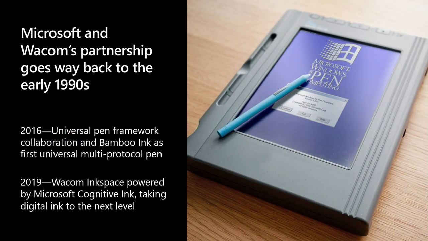And our partnership goes way back to the early 90s. So we found this picture in the archive of our CTO. At that time, Wacom and Microsoft were really believing in the evangelizing of pen computing. So we brought the first pen computer product together.